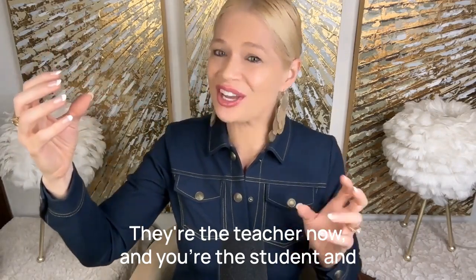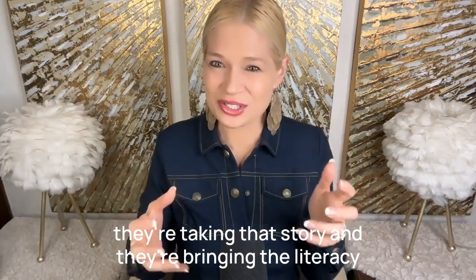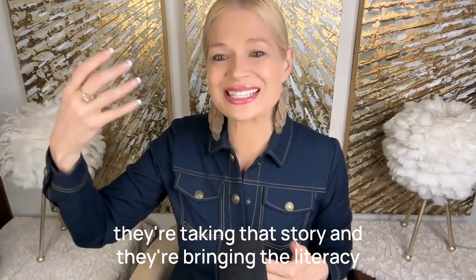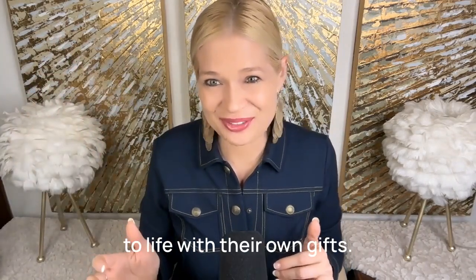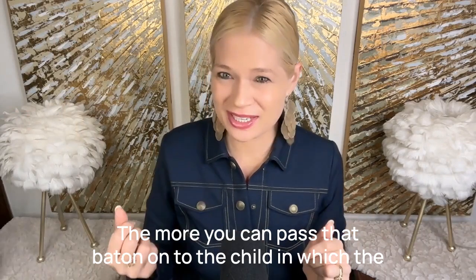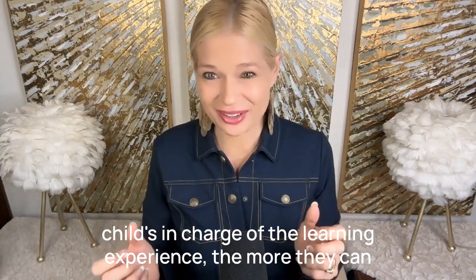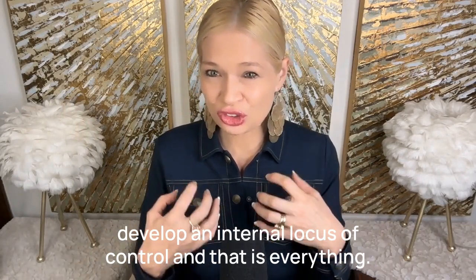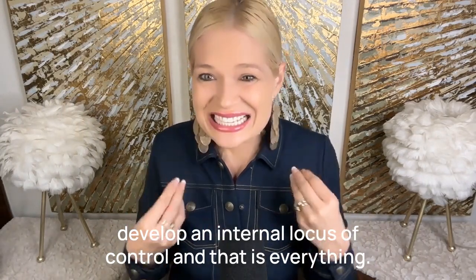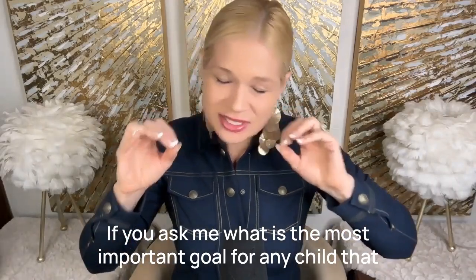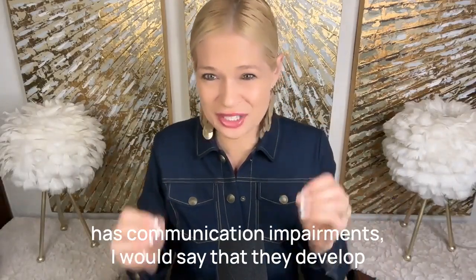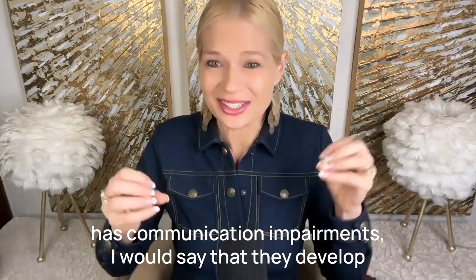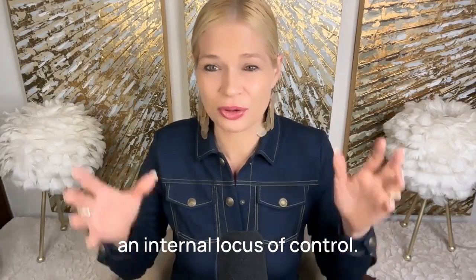They're the teacher now, and they're taking that story and bringing the literacy to life with their own gifts. The more you can pass that baton onto the child, in which the child's in charge of the learning experience, the more they can develop an internal locus of control. And that is everything. If you ask me what is the most important goal for any child that has communication impairments, I would say that they develop an internal locus of control, period.